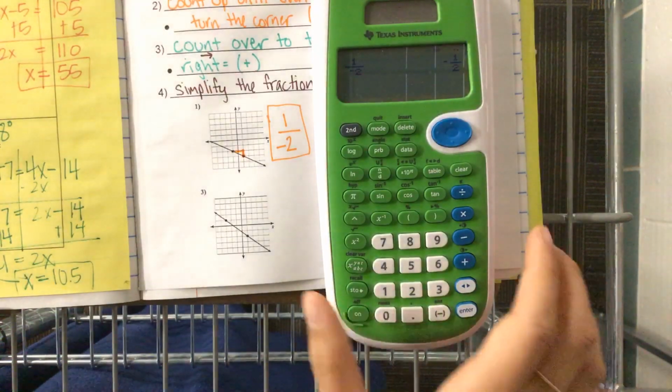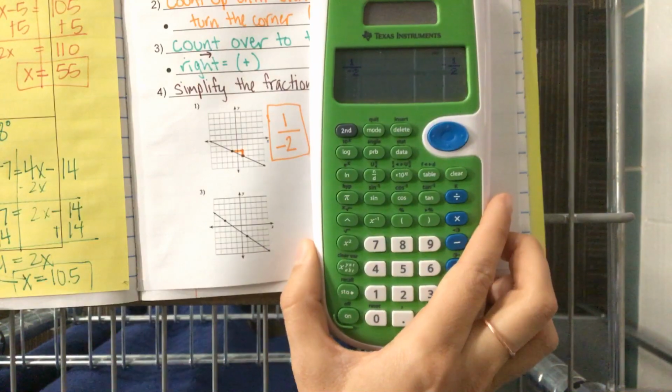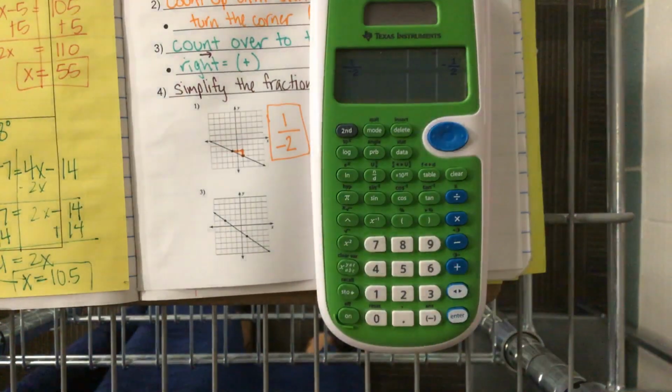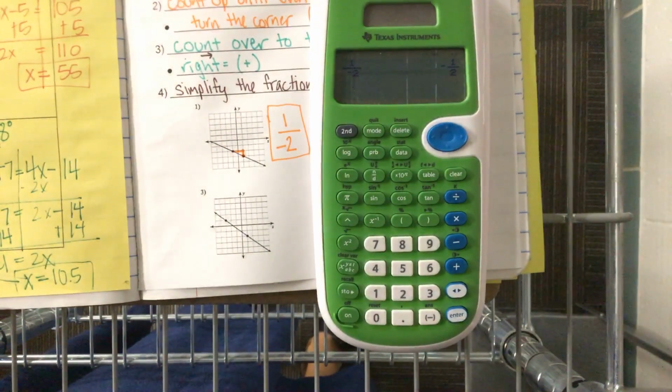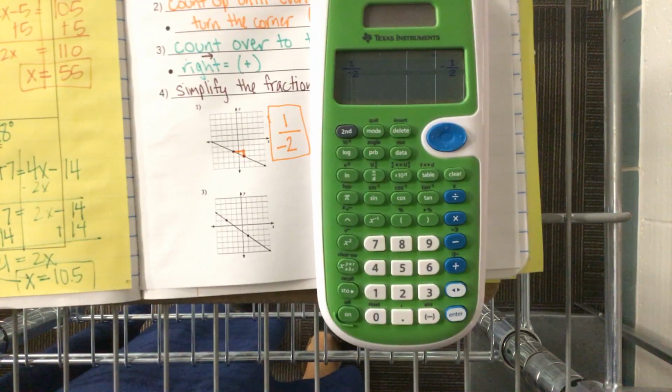And what happens? Does it change? Do the numbers change? No. So is 1 over negative 2 the same thing as negative 1/2? Yes. It does not matter where your negative goes, as long as it's in there somewhere.